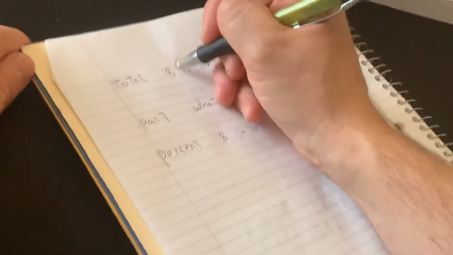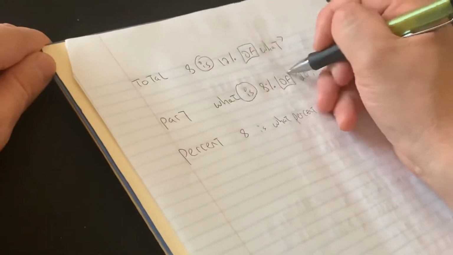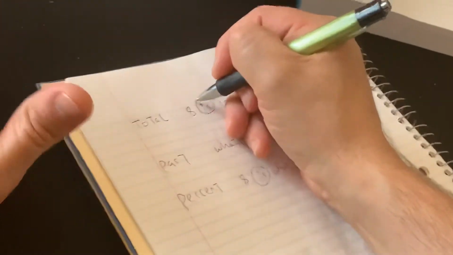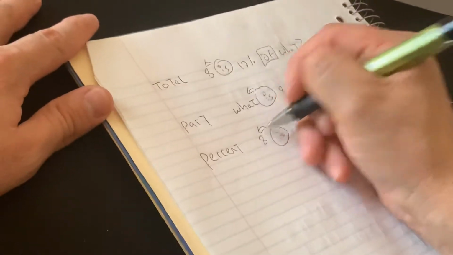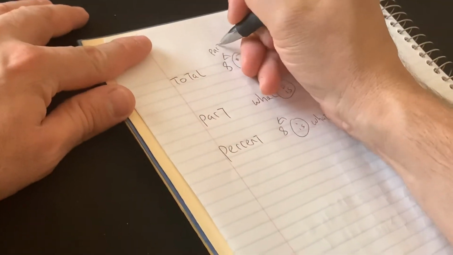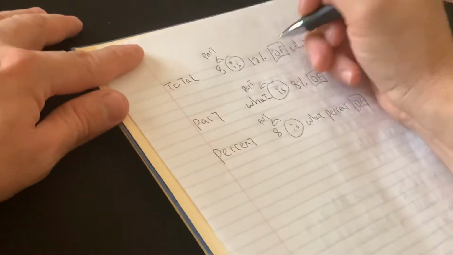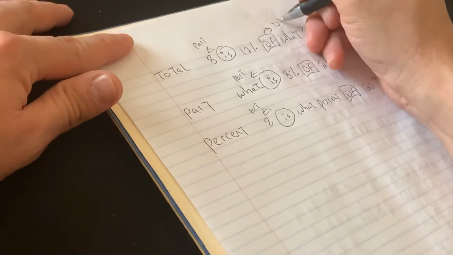Here are 2 important keywords. "Is" and "of." Whatever's most likely to the left side of "is" would always represent your part. Whatever's most likely to the right side of the word "of" represents your total.